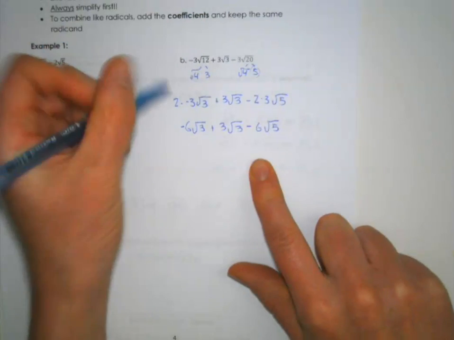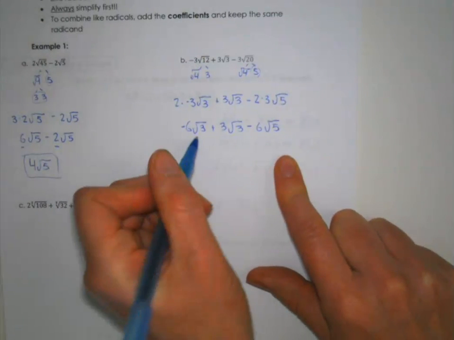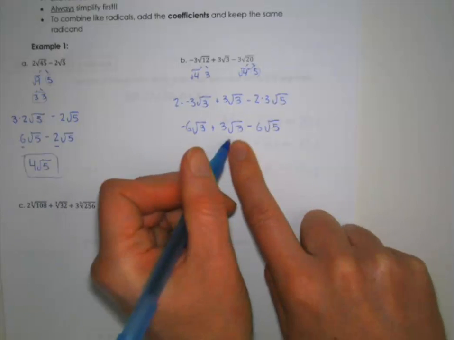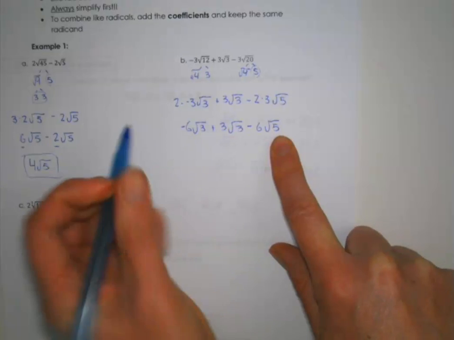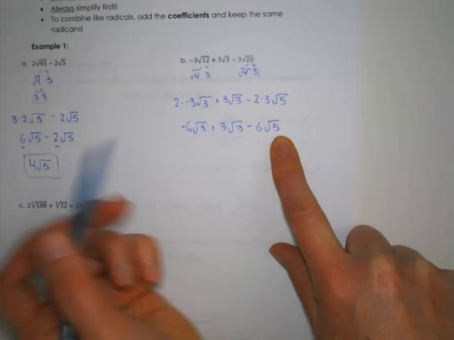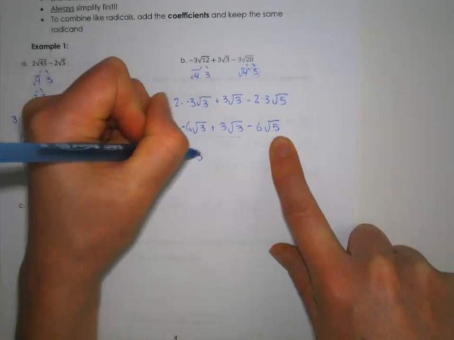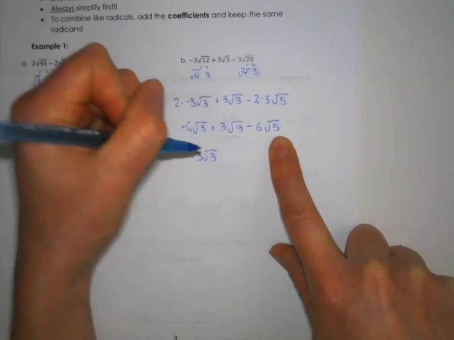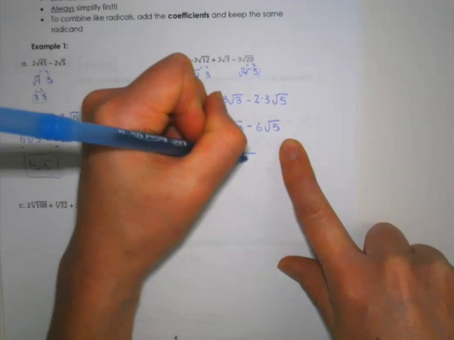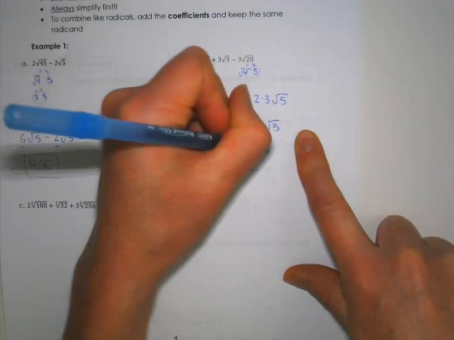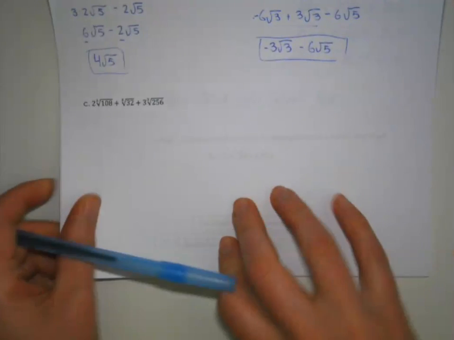Okay, so when we look at this, remember you can only combine like radicals. So here we have square root 3 and here we have square root 3. This one is square root 5, so we can't combine that one. So we're just going to do the operation with the first two. Negative 6 plus 3 gives us negative 3, and our radical stays the same. And then this one just stays the exact same, so minus 6 root 5, because we can't combine it with anything else. Okay, again, you can always go into your calculator and check your answers if you need to.